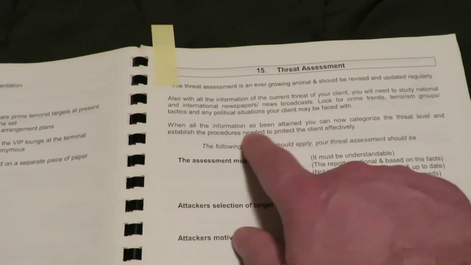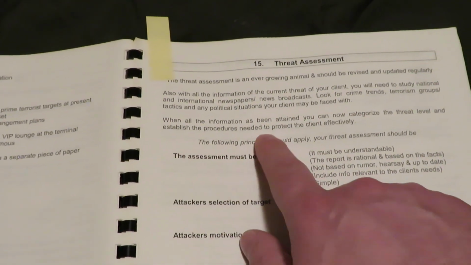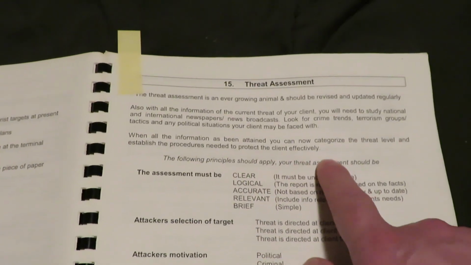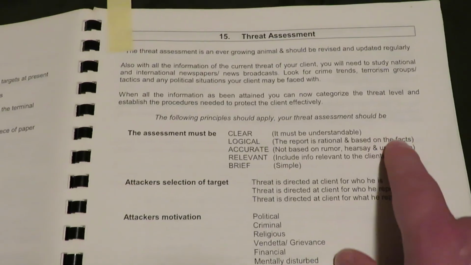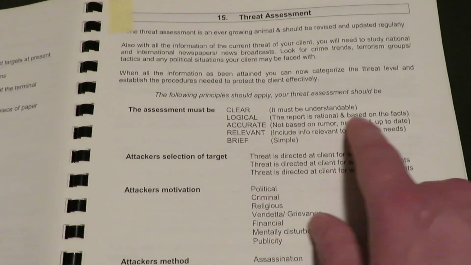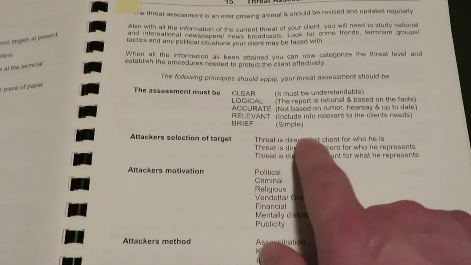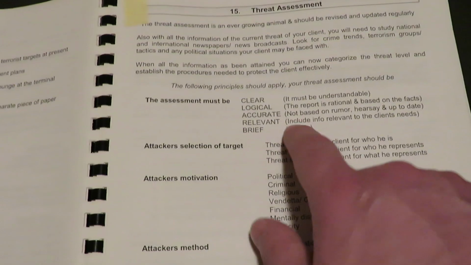When all the information has been attained, you can now categorize the threat level and establish the procedures needed to protect the client effectively. The following principles should apply. Your threat assessment should be clear, understandable, logical, rational and based on facts, accurate, not based on rumor or hearsay, and up to date. Always vet the information.